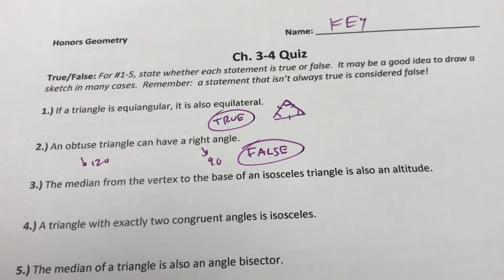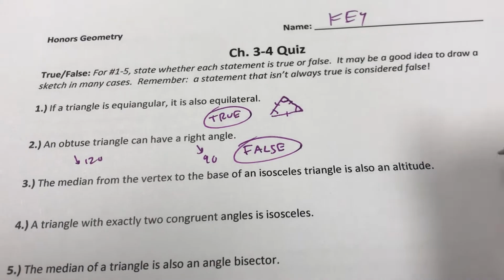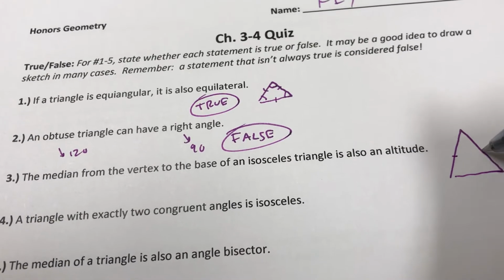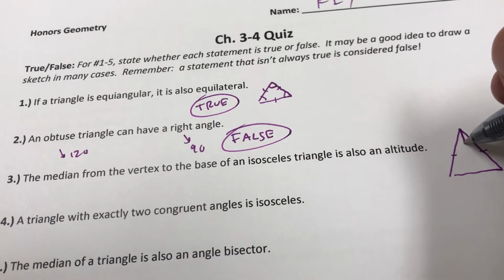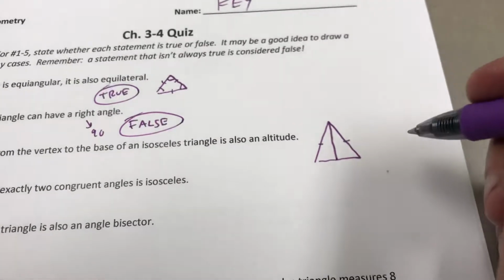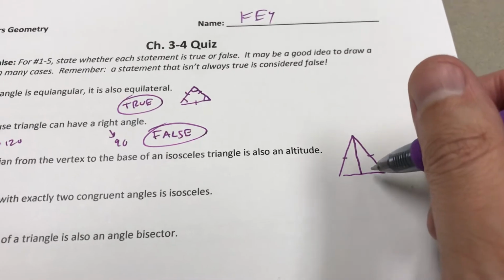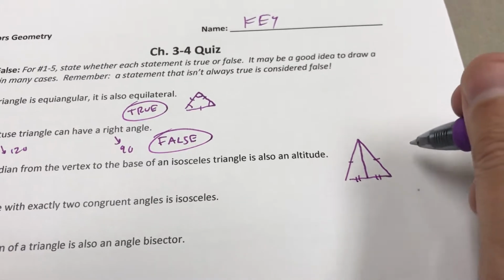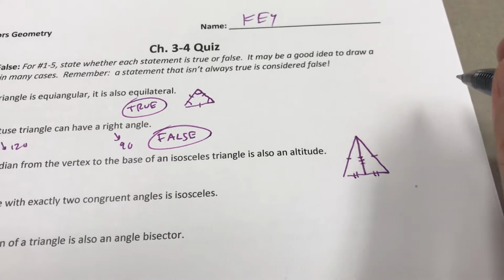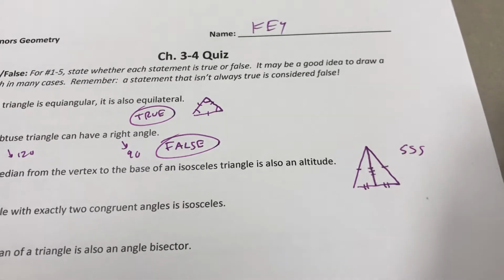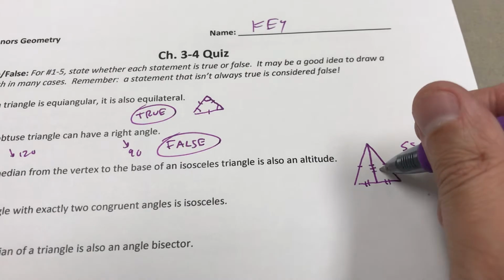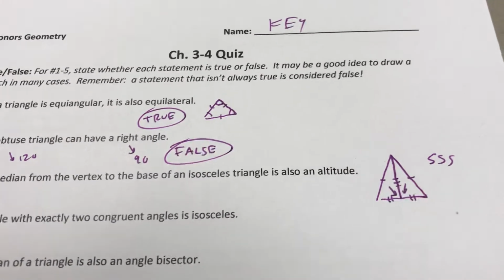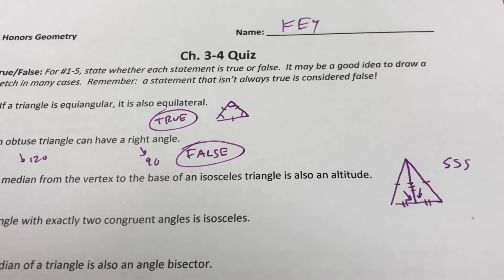Number 3, the median from the vertex to the base of an isosceles triangle is also an altitude. Well, let's check. So I've got an isosceles triangle. Here's the median from the vertex. You can usually think about these in terms of triangle congruence. It's a median, so these are going to be congruent, and that's going to force the two triangles to be congruent by side, side, side. If that's the case, these two angles are congruent and they're supplementary, which means they're right angles, and that's going to be an altitude.